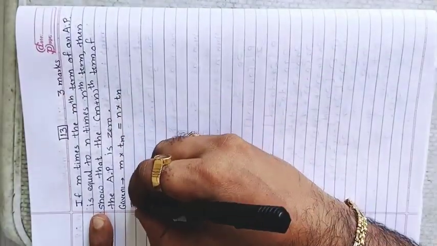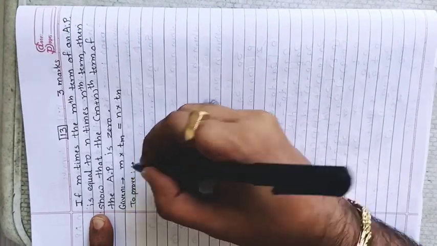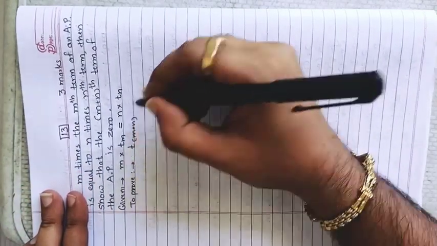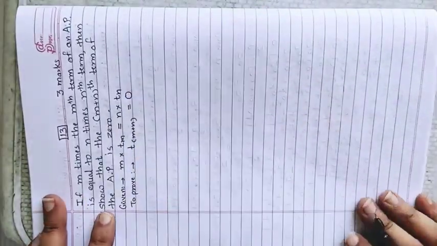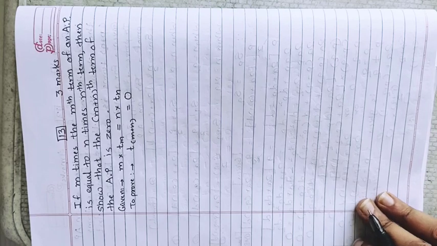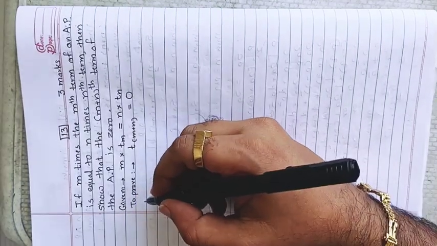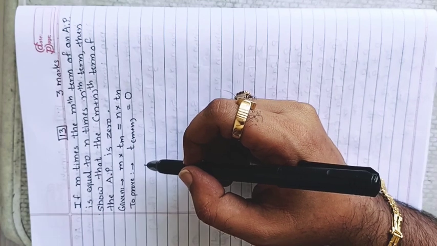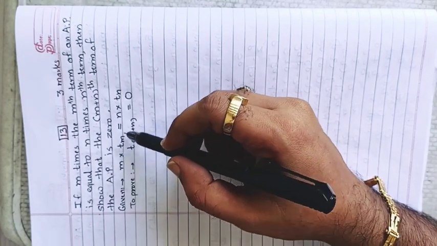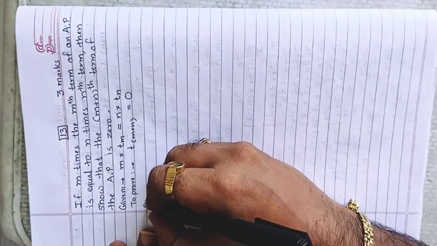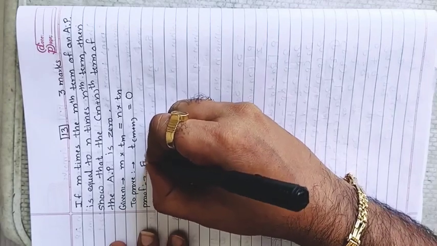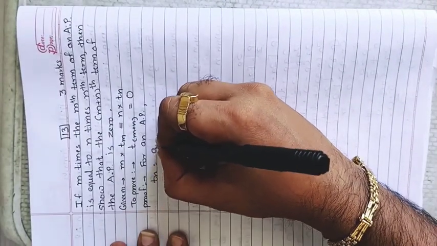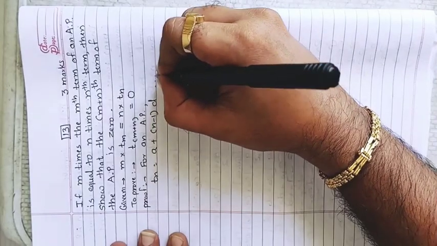To prove that the m plus nth term of an AP, that is T of m plus n, is 0. Now in the 12th sum we were using the sum property, S of n, S of p, S of q, S of p plus q. Here we have the term property. So proof: we will start with, for an AP, T of n equal to a plus n minus 1 into d, and this is the formula.